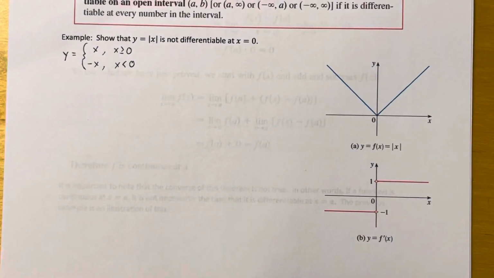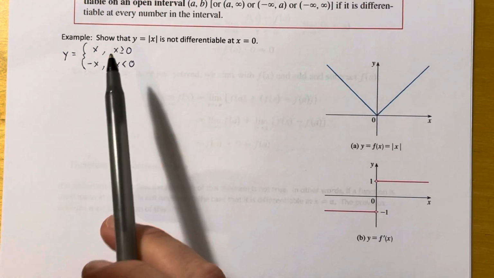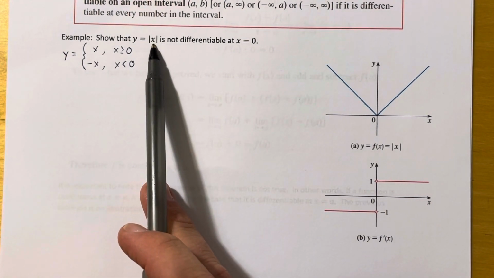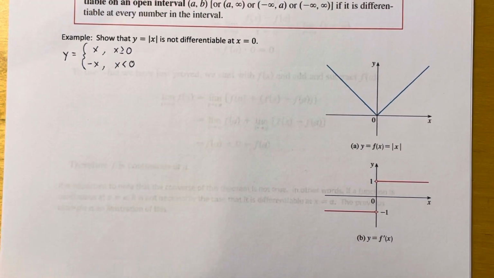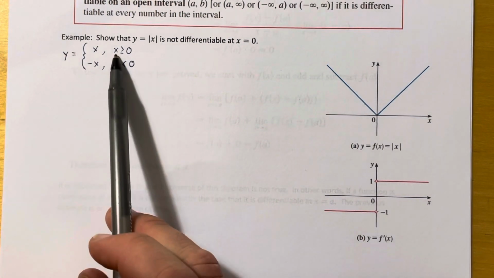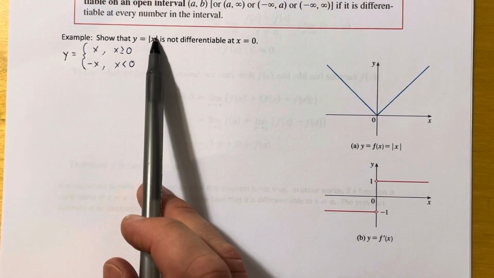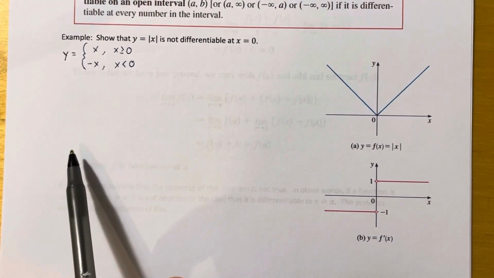If you haven't seen this way of defining the absolute value function, just think through it for a second. When you take the absolute value of a number that's non-negative, the absolute value doesn't do anything to it. It leaves it alone. What's the absolute value of 3? It's 3. What's the absolute value of 0? 0. So when x is greater than or equal to 0, the absolute value function just leaves x alone.